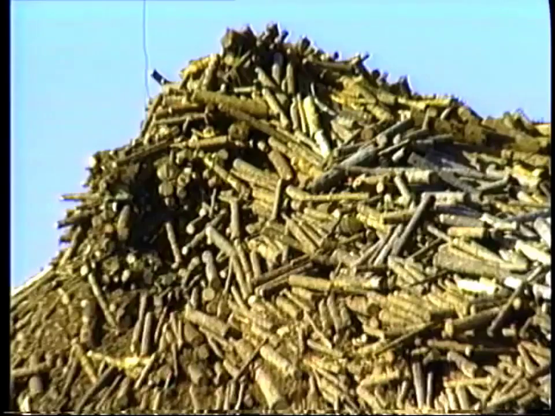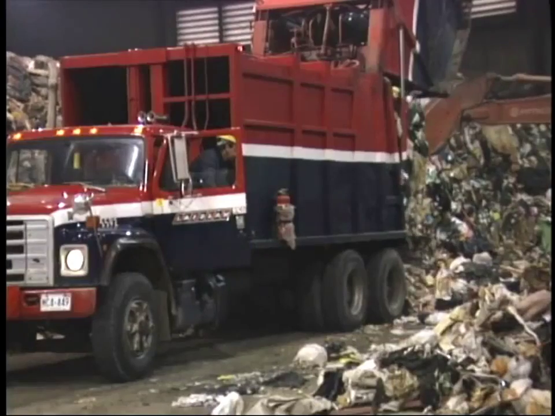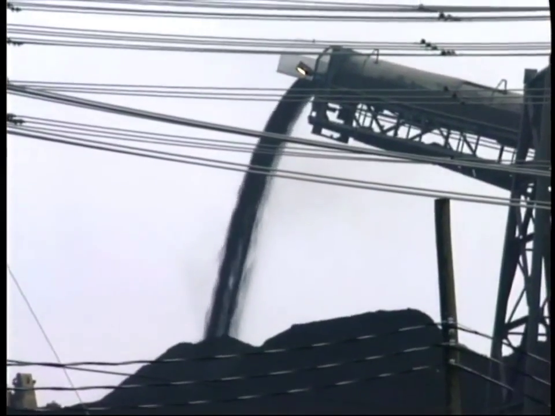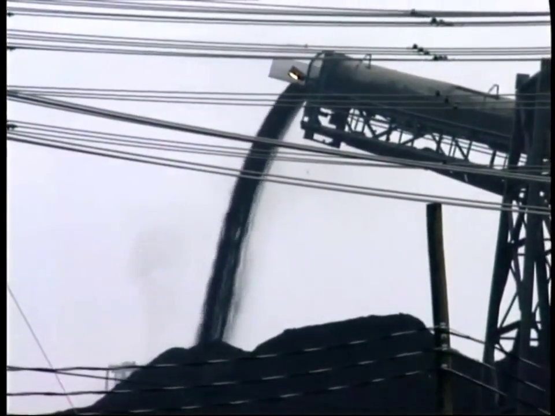When we speak of solid fuel, we are referring generally to coal. But remember, there are other solid fuels, such as wood and even municipal and industrial waste. Let us first take a look at firing equipment for burning coal.